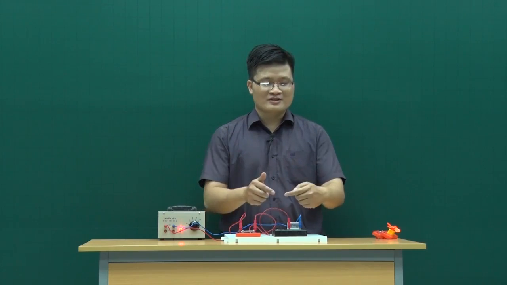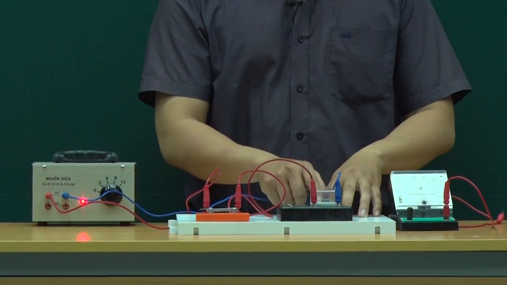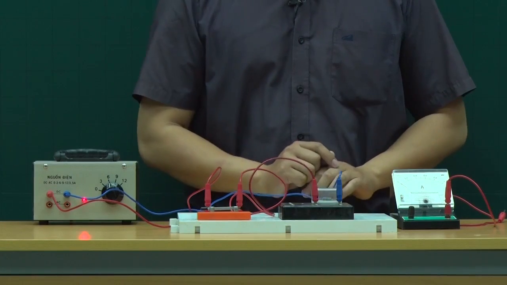We will use the ammeters to measure the current that goes through the conductor. In order to measure the current passing through the ammeters, we have to connect the ammeter in series with the conductor or the resistor.